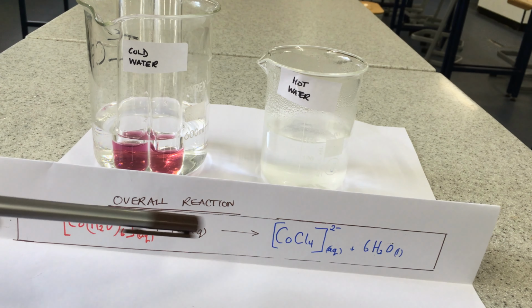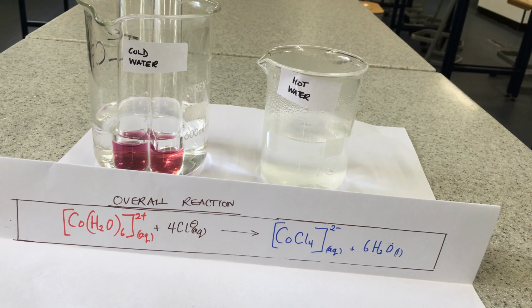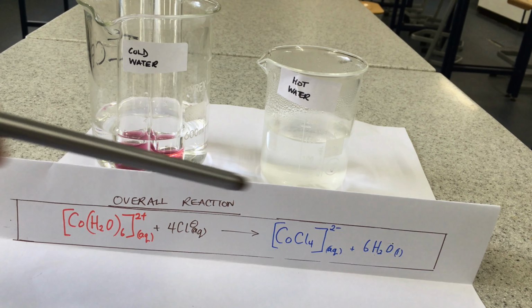Because the forward reaction is endothermic, if we heat the reaction, the reaction will want to get colder. And because the forward reaction is endothermic, the forward reaction makes the reaction colder. So we predict that if we put our pink into the hot water, it should become blue.